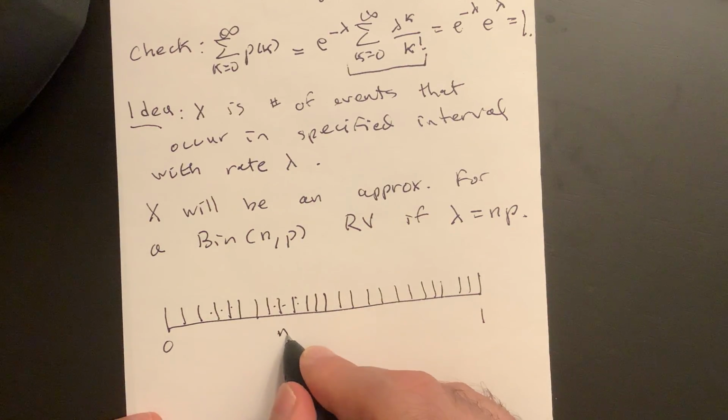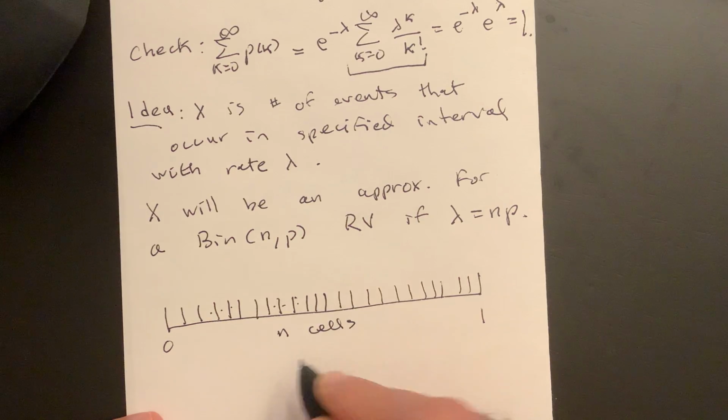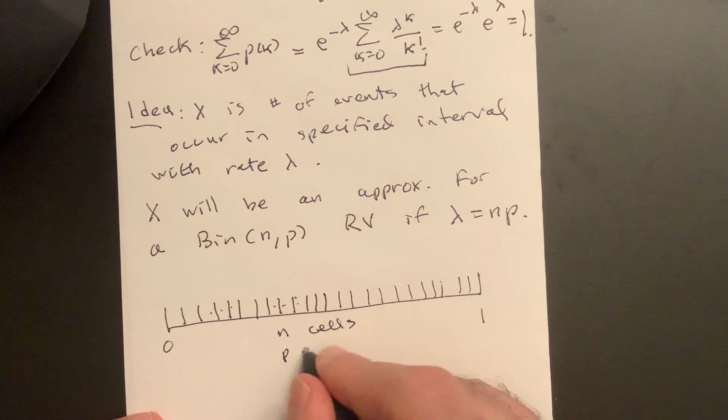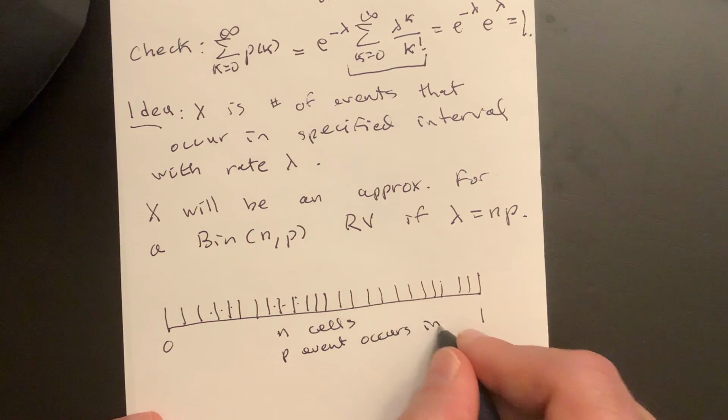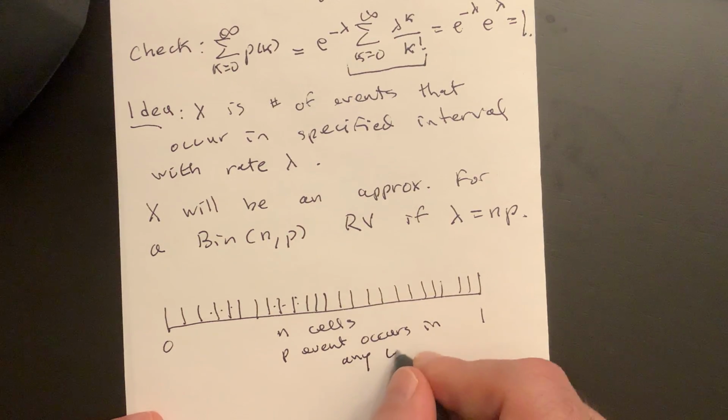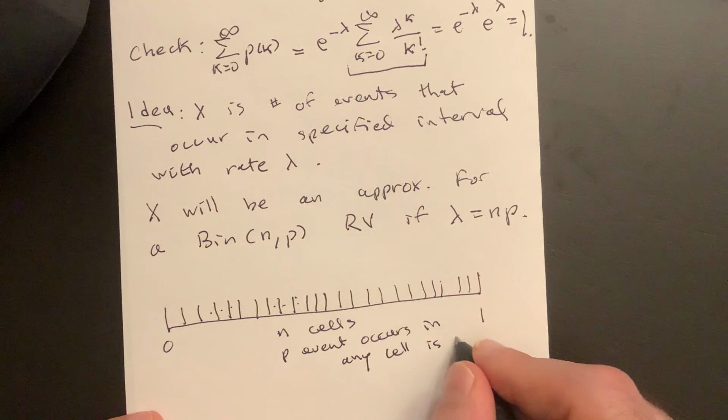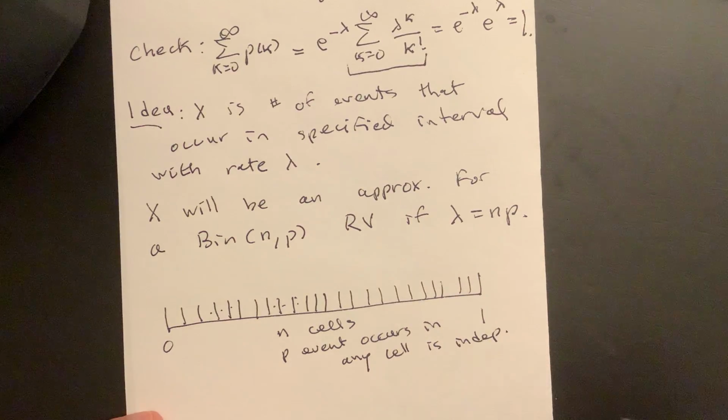Say we have n cells, and the probability an event occurs in any cell is independent of it occurring in other cells and constant.